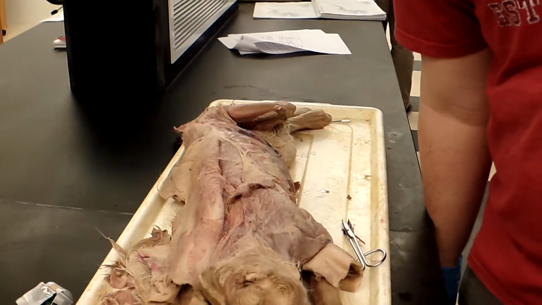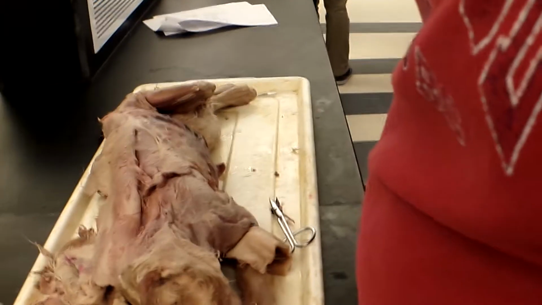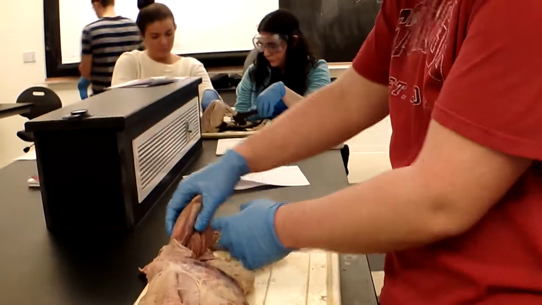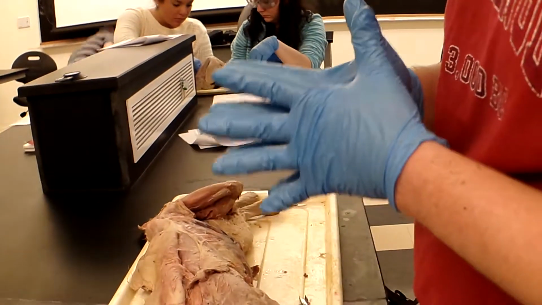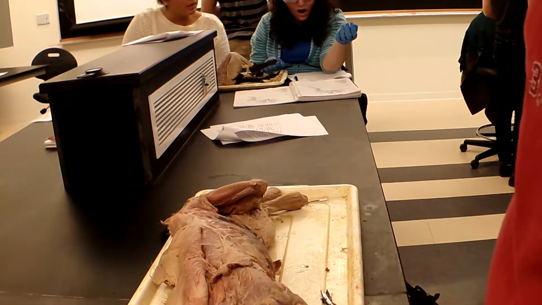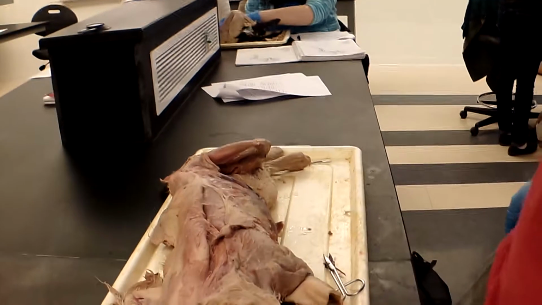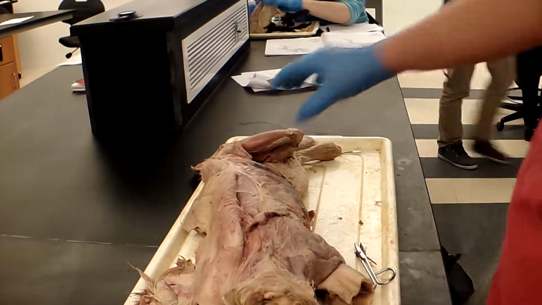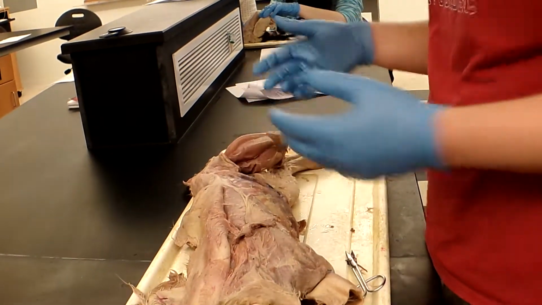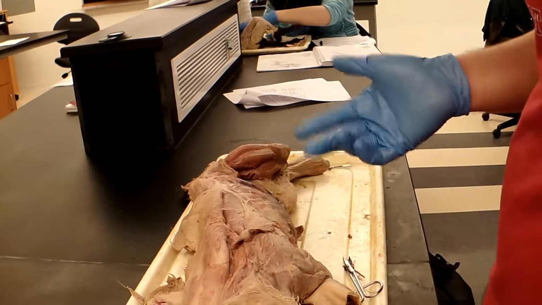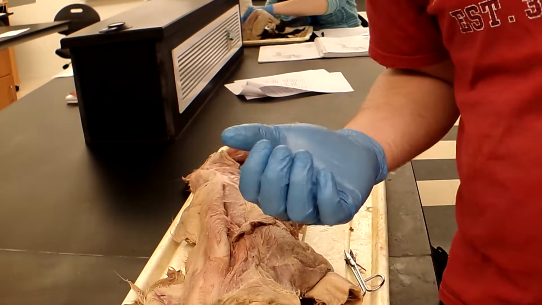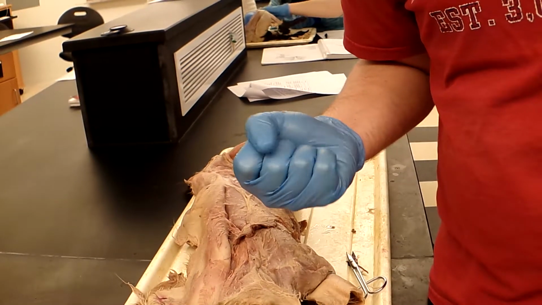Next is the pectineus, which is located right here. The origin is the pubis, the insertion is the femur, and the function is that it adducts the thigh. Next is the tensor fasciae latae, which is located right up at the top here. The origin is the ilium, the insertion is the fascia lata, and the function is that it tightens the fascia lata.